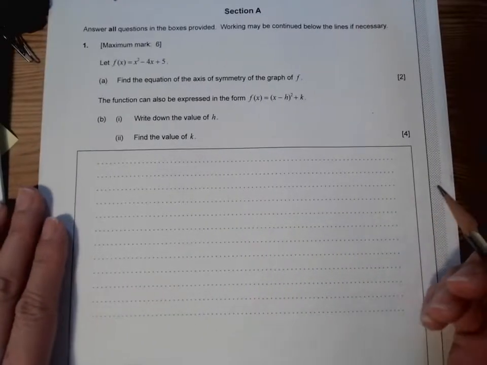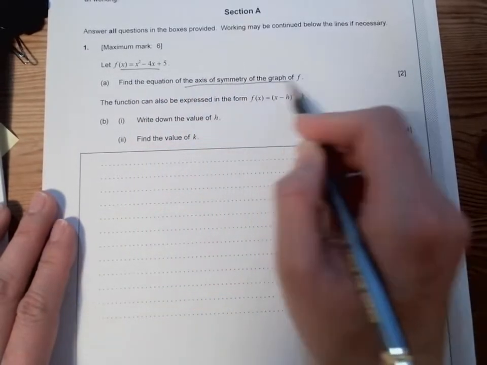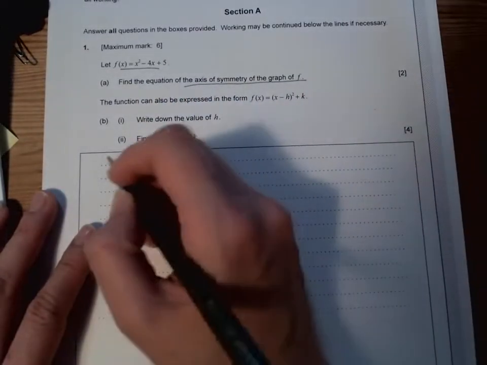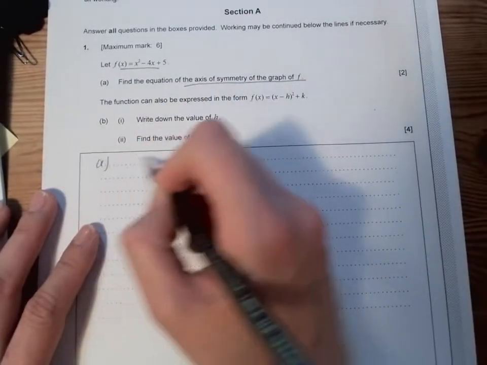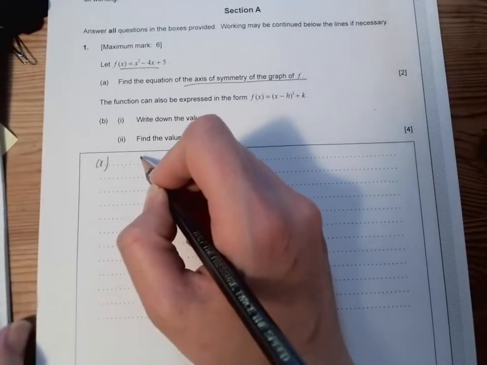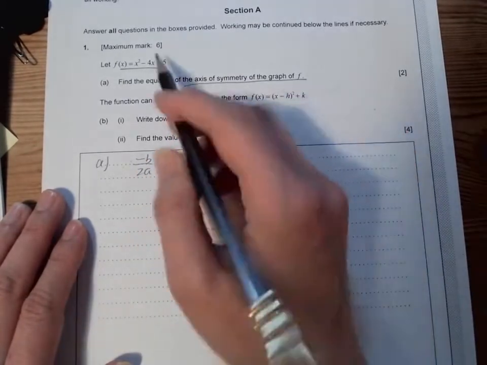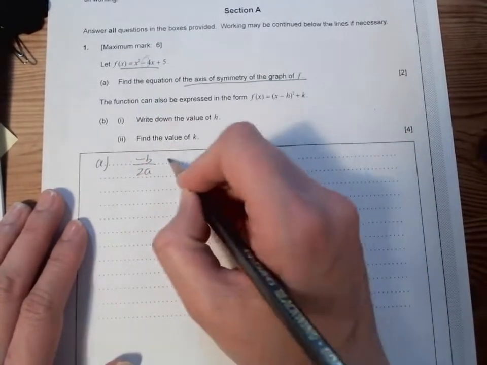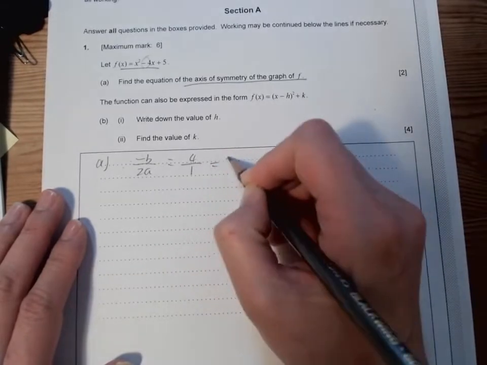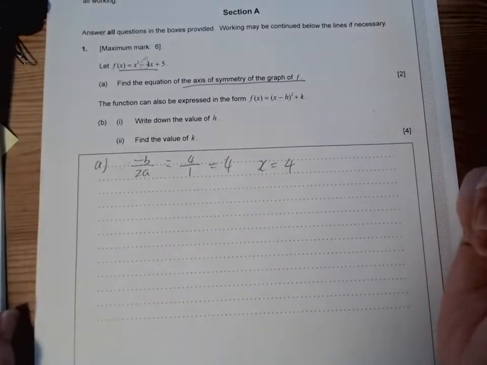Alright, this is a quadratic question. So we have a quadratic function. Find the equation of the axis of symmetry, which is the vertex. So first of all, we have A, and then the axis of symmetry is negative b over 2a, as we always do. So negative b over 2a will become 4 over 1, that will equal 4. Remember, x equals 4, that will be our answer.